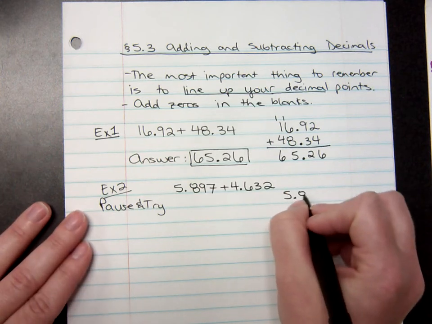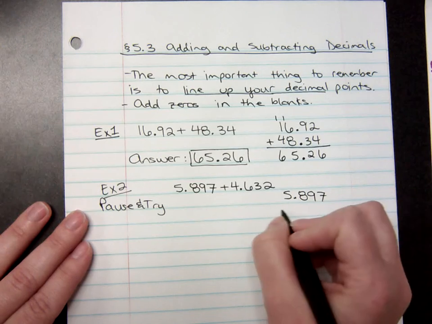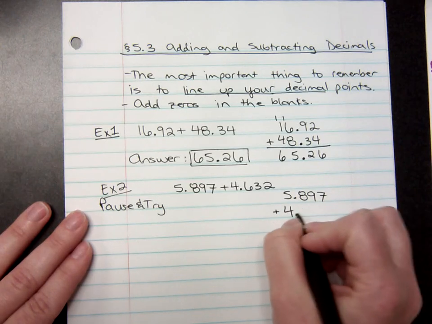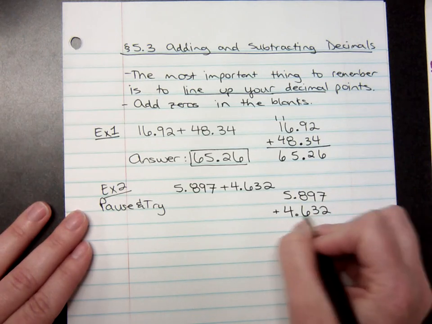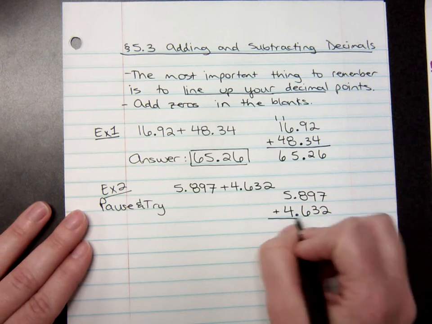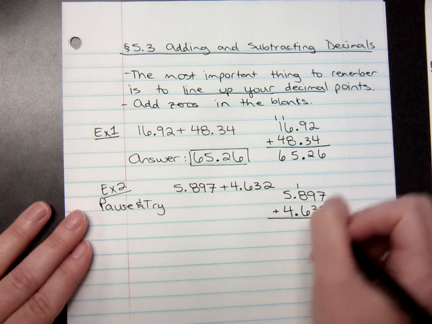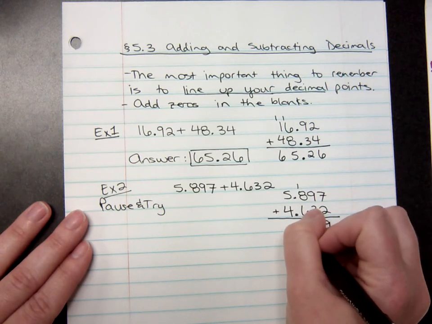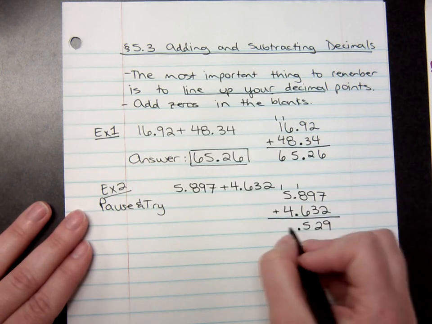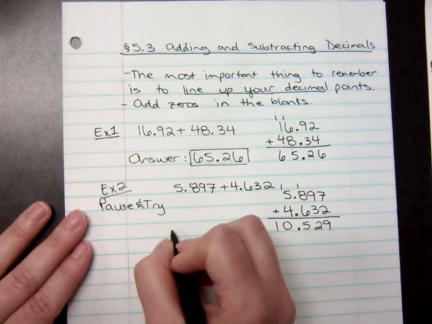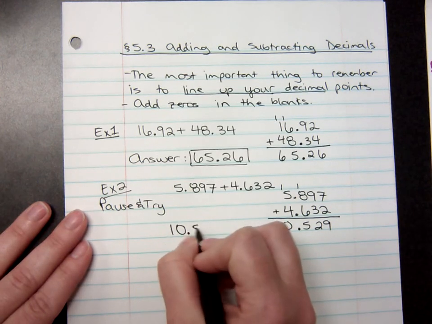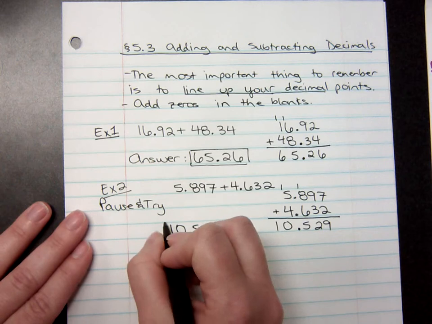So you have 5.897 plus 4.632. Again, those decimals are lined up. Add everything vertically. Bring your decimals straight down. So you should have gotten 10.529.